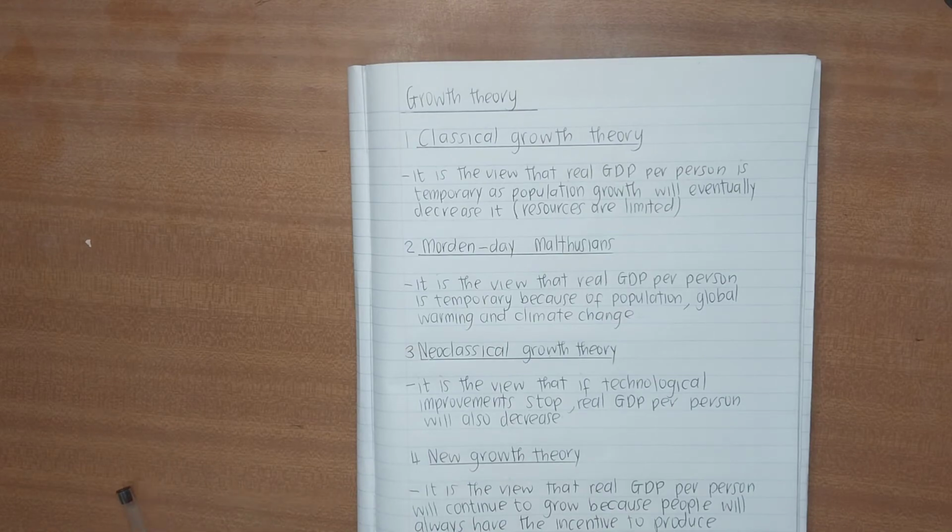So this view states that whenever there's a real GDP growth, it's eventually going to be decreased. The main reason for this, based on this theory, is that there's going to be population growth. And when there's population growth, your resources are going to be limited, because a lot of people are demanding one thing or a few things. So you have few resources that are demanded by a large pool of individuals. So that's the classical growth theory.